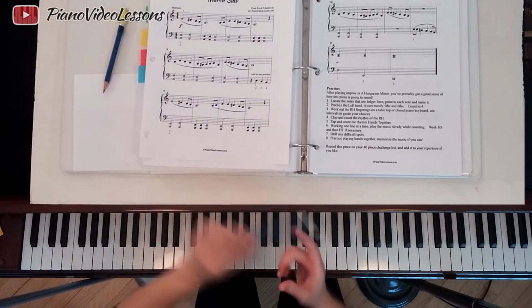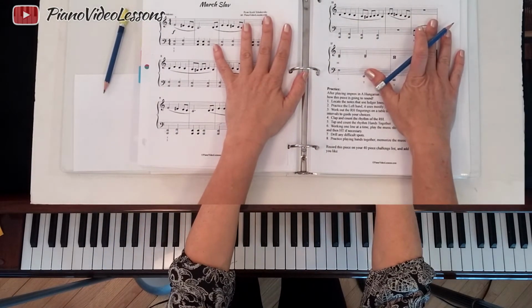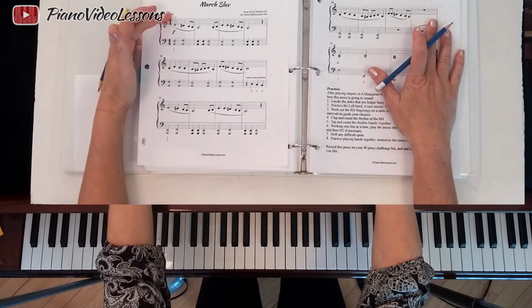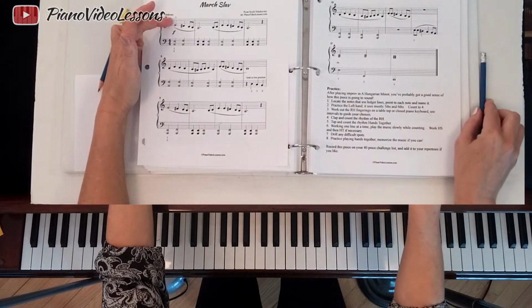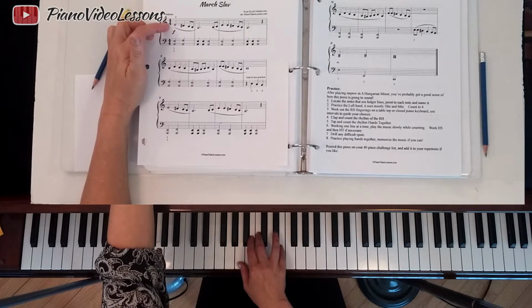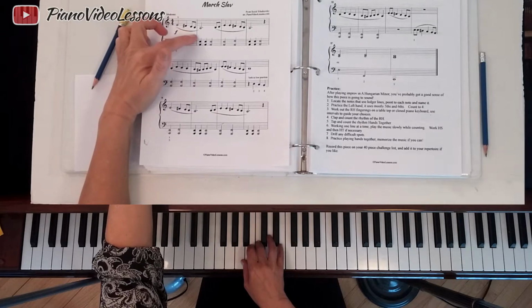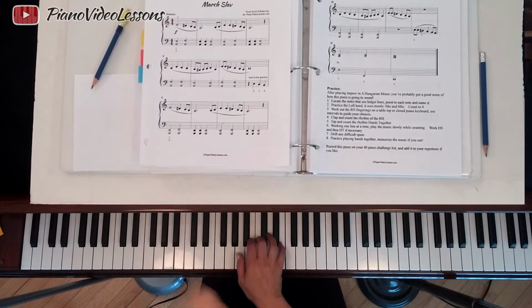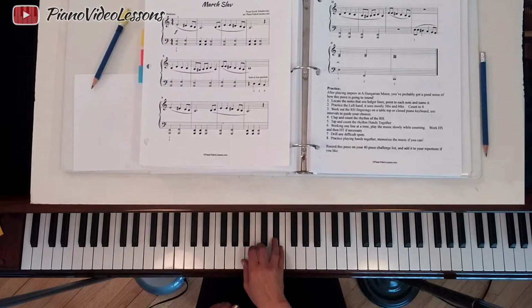So let's have a quick look at the overall piece here before we begin to play, and we'll see that the right hand finger 5 begins on E at the bottom of the treble staff. And you can see right away that there's the D sharp in here. This is the position we just practiced when we were practicing the pentascale of the Hungarian minor for A minor.